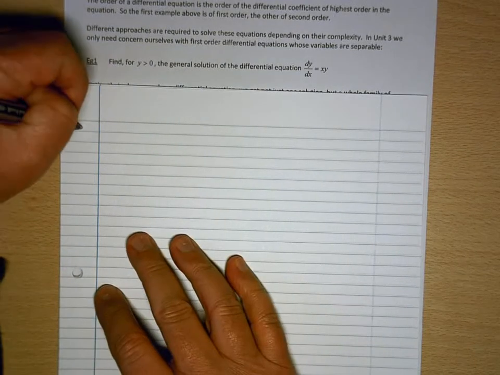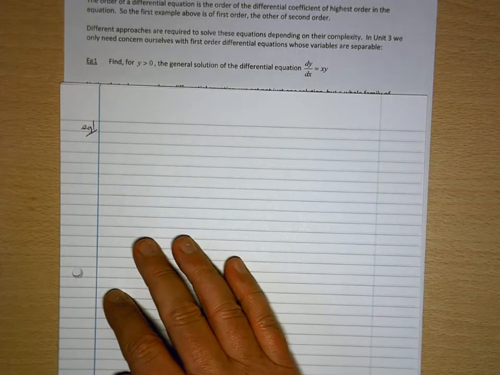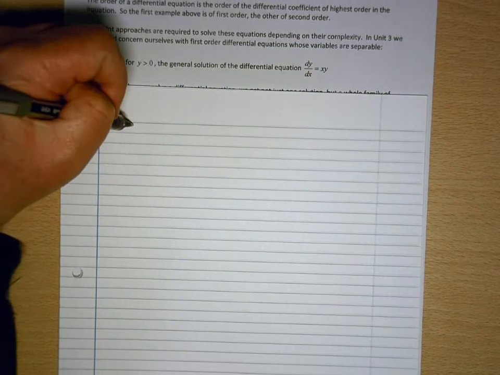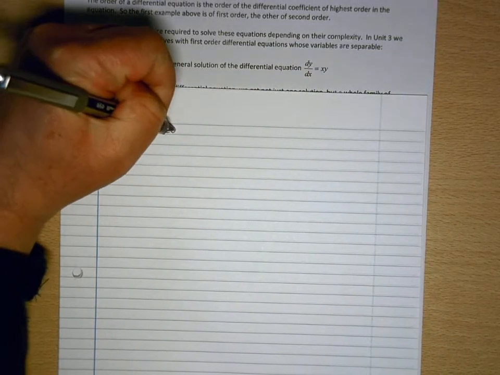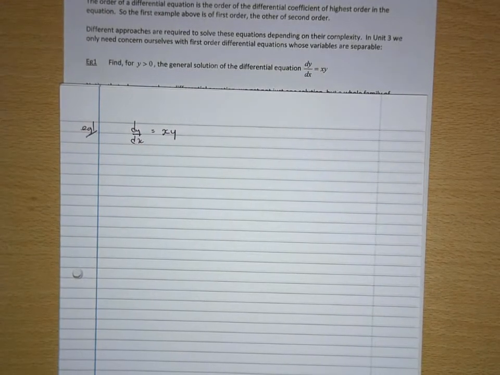Okay, so let's take a look at this first example. Find, for values of y which are greater than 0, the general solution of the differential equation dy/dx equals xy. So my trigger there is I'm solving a differential equation. The method that I'm learning is to do with separating variables.